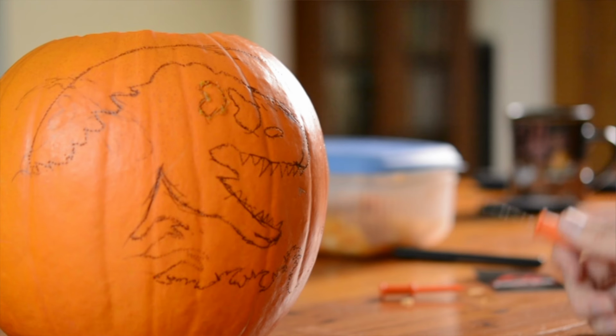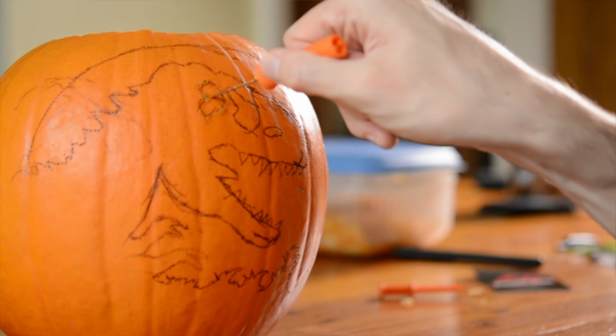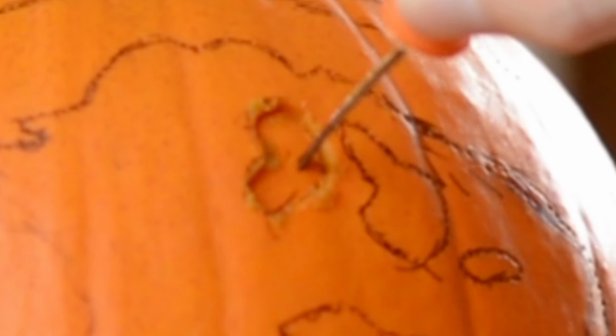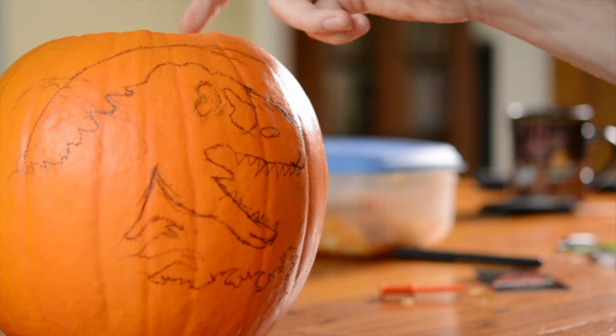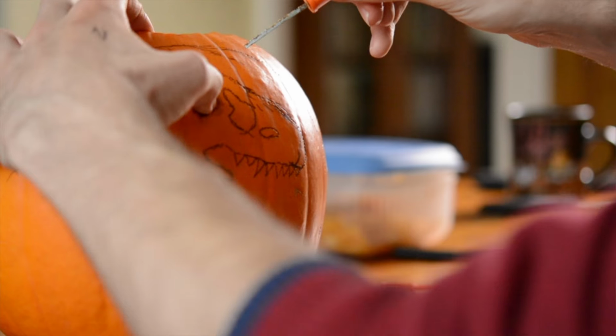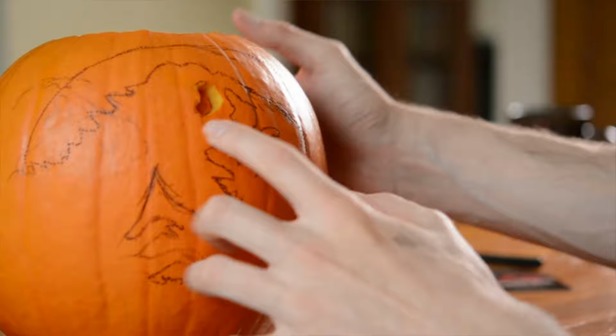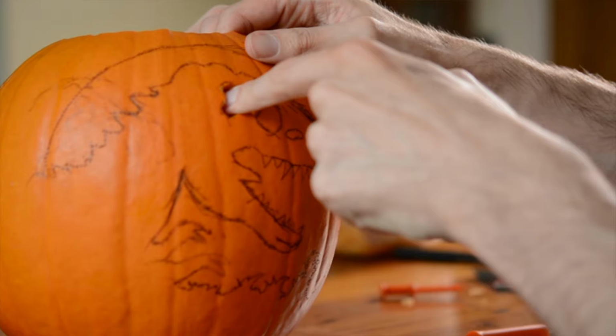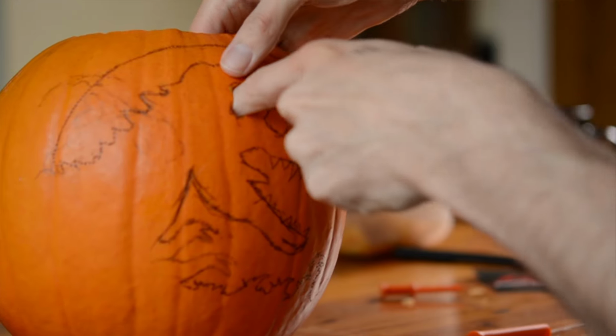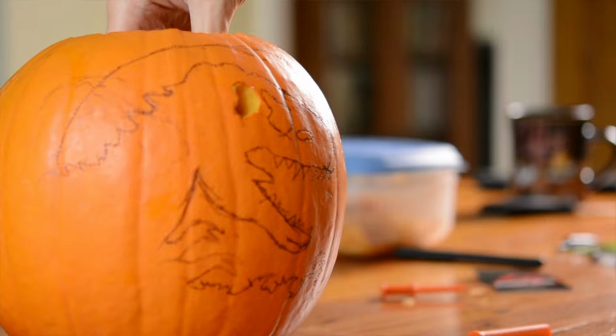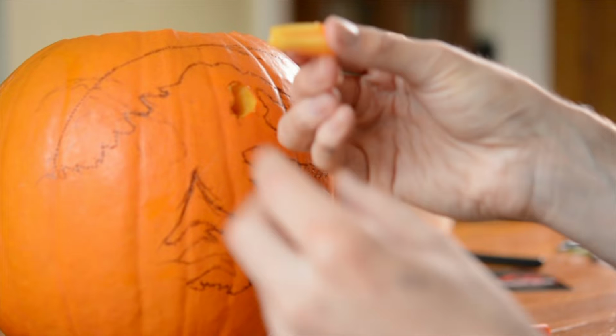So there we go. We have the eye ready to be pushed out. It looks like it's still stuck with something inside. And there you go. Just push his eye out. And then that's basically, sorry, I'm terrible with this. I'm not used to showing one camera. There you go. So that is the T-Rex's eye right there.